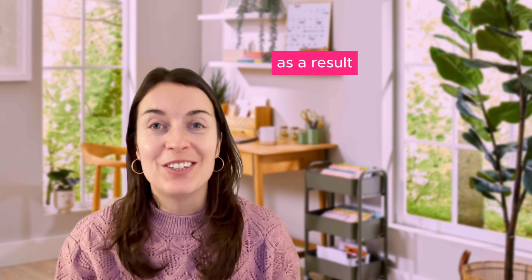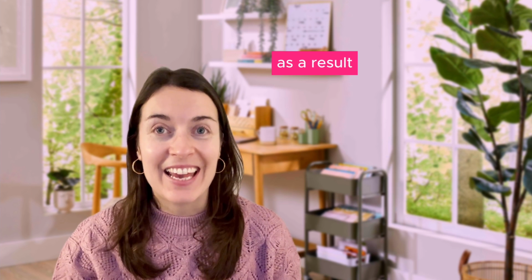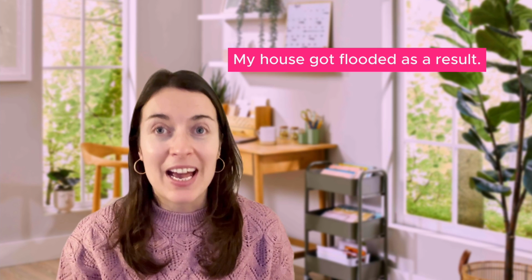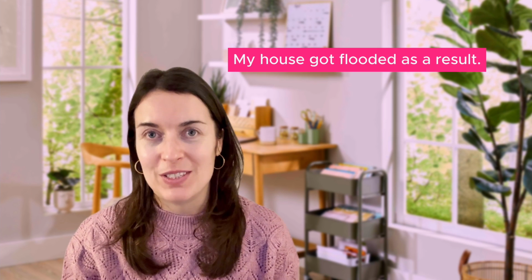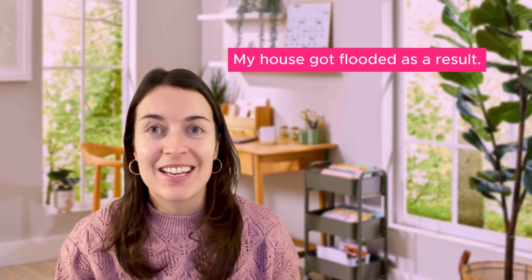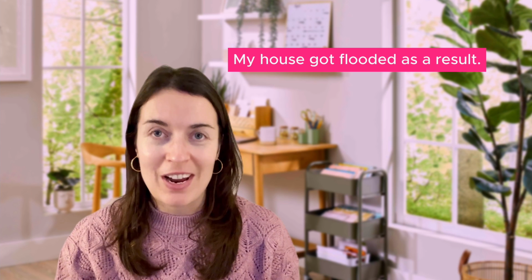You can also say as a result. You usually say that at the end of something else. So there was lots of rain yesterday. It was raining very heavily and my house got flooded as a result. That means as a result of the rain.